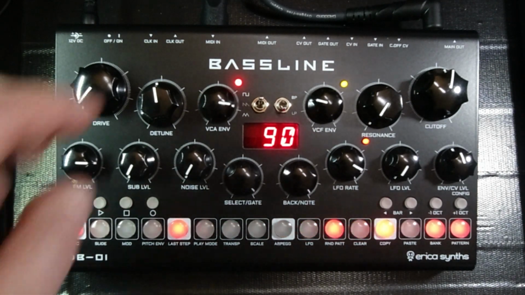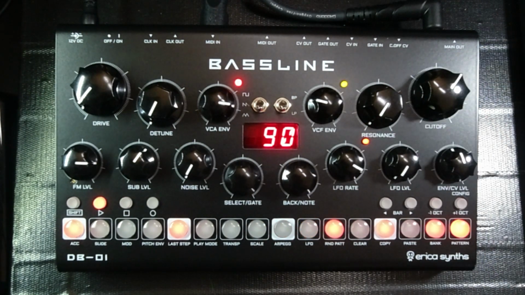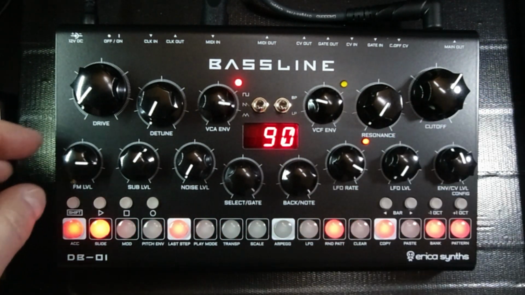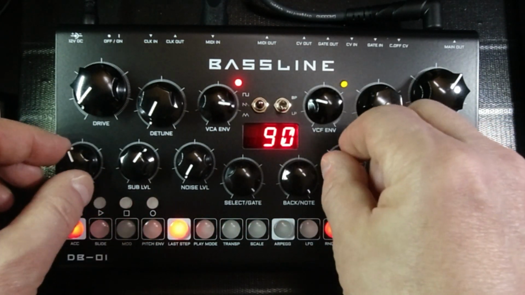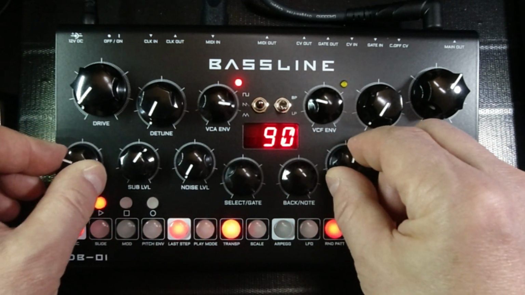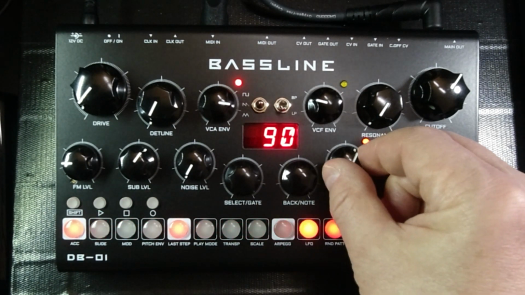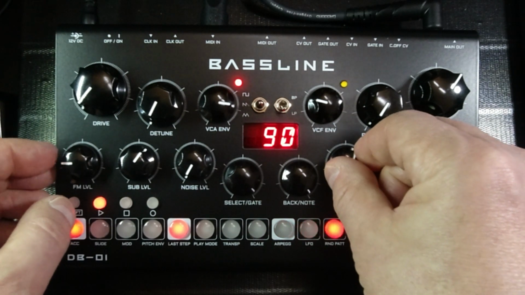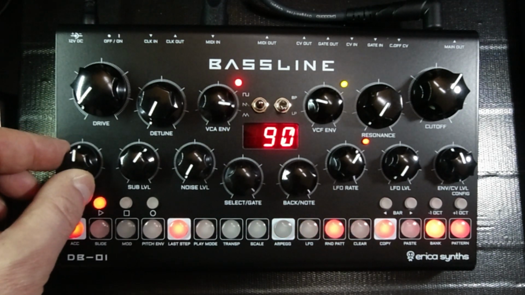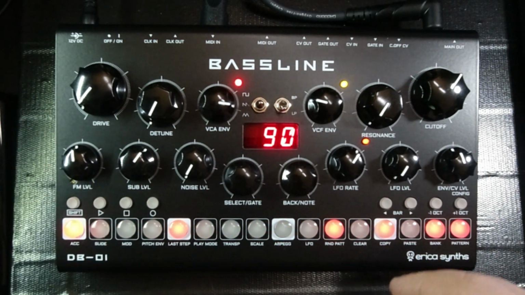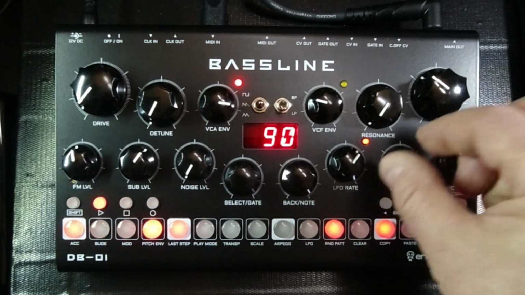Sometimes you have to cruise around for a while to find interesting points. But there's lots of interesting things to be found in playing with unsynced LFO, the reset, and the FM level. And then you can bring in the filter amount as well.